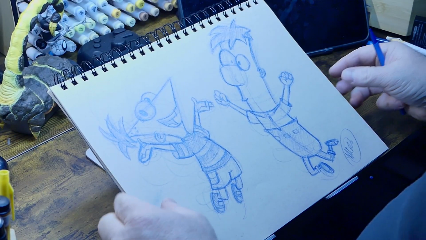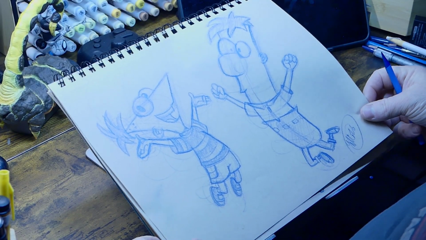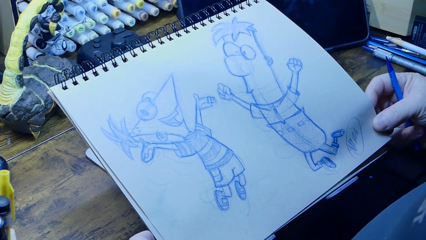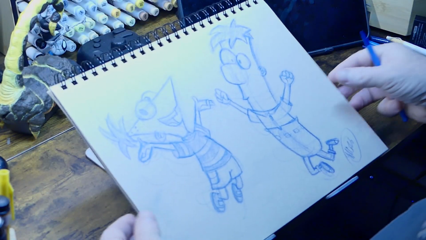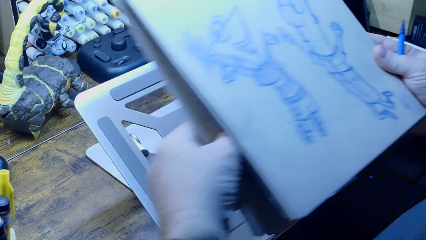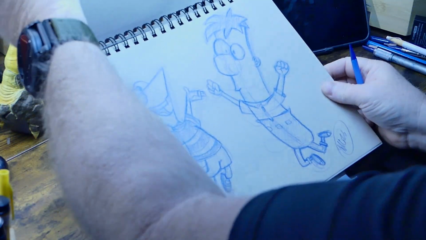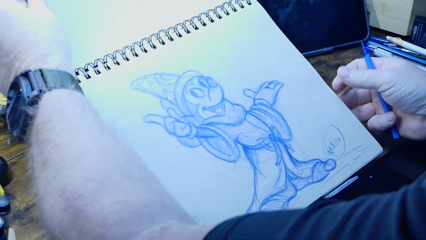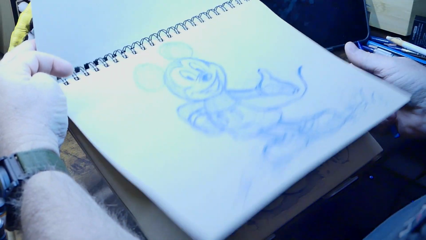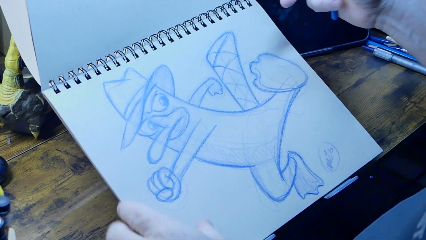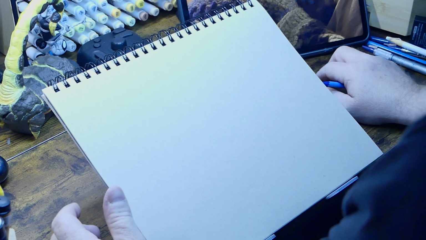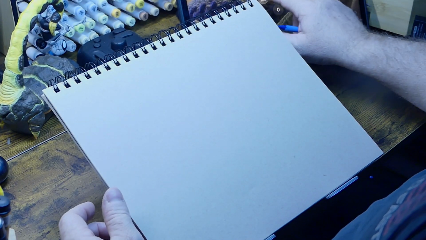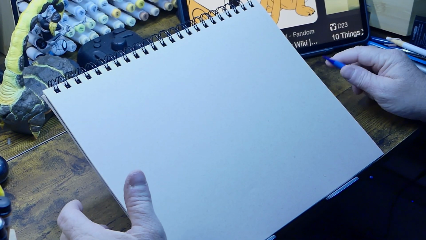And of course, here we are at the drawing desk today. So this is yesterday'sfare: Phineas and Ferb and Perry the Platypus. If you're interested in seeing those videos, please just go back in the video history and you should be able to see those. And before that, we had Mickey Mouse. And today, we're going to be doing Pluto.